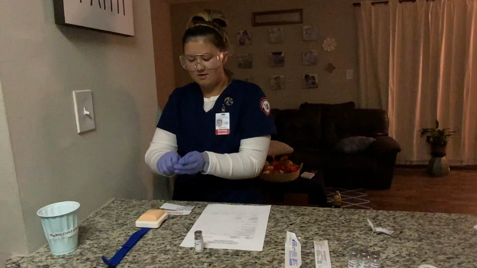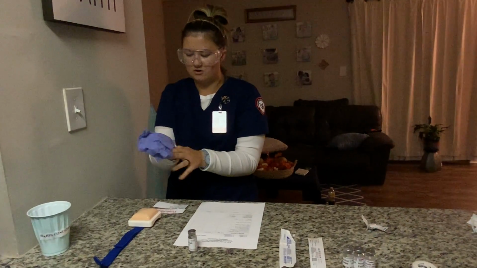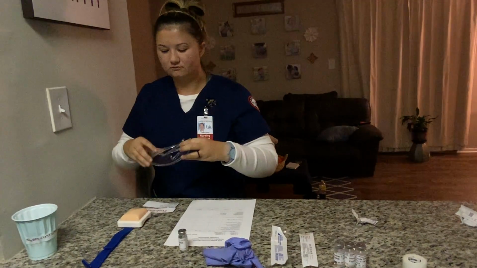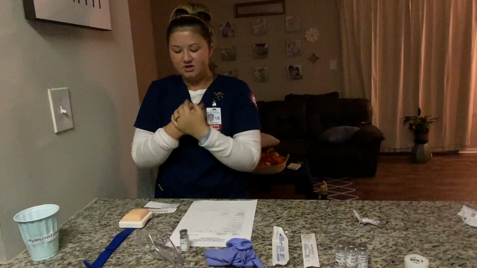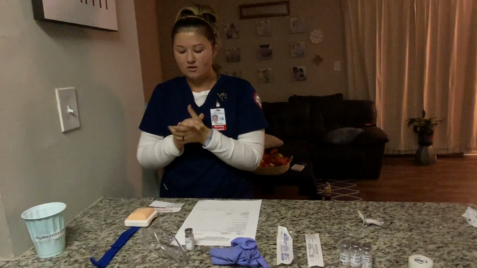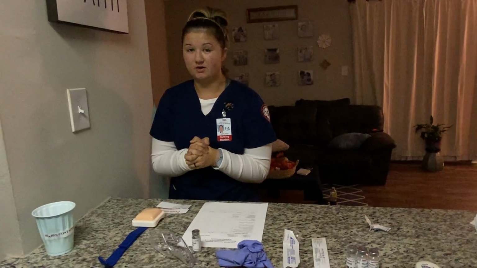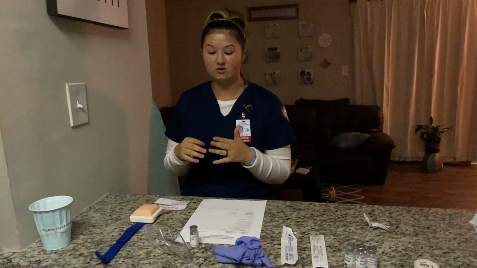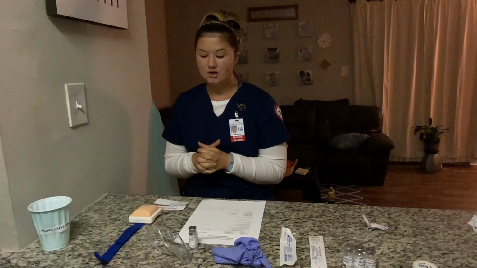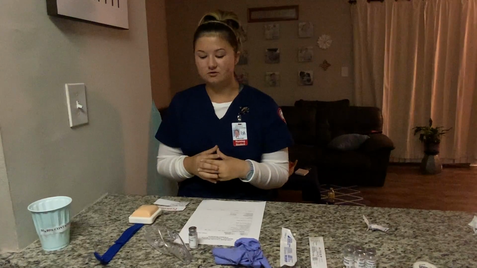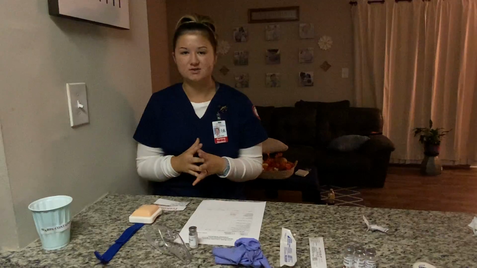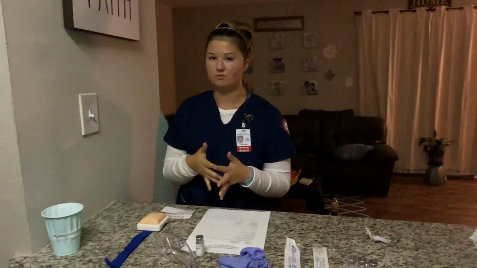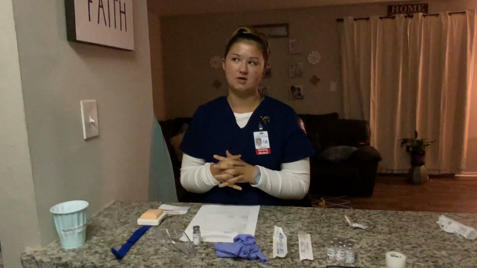So now that I have done that, I'm going to take my gloves off and take my goggles off, perform hand hygiene, and now I'm going to go document how I prepared this medicine, how I administered it, and how the patient tolerated this medication. And then after a few minutes or a few hours go by, depending on the policy, I will go back in and reassess the patient just to make sure they're okay and that they tolerated it well. And that is my medication administration checkoff.